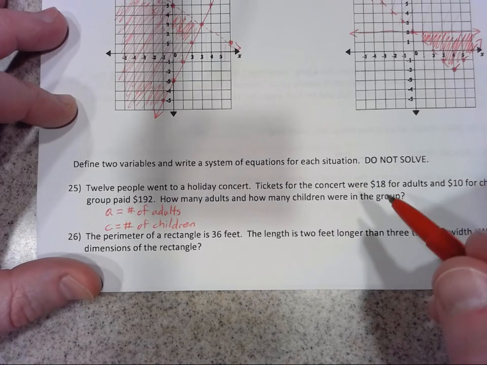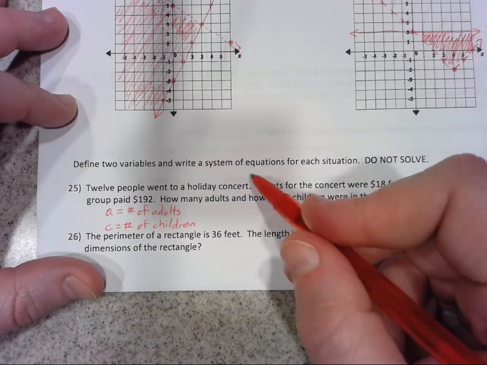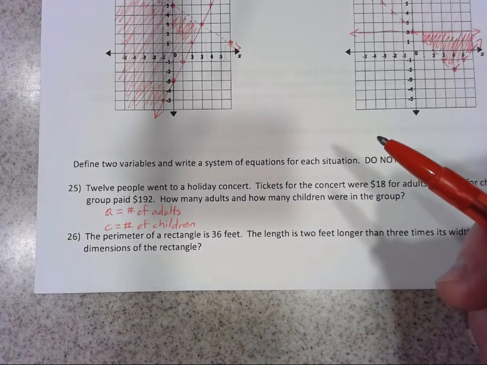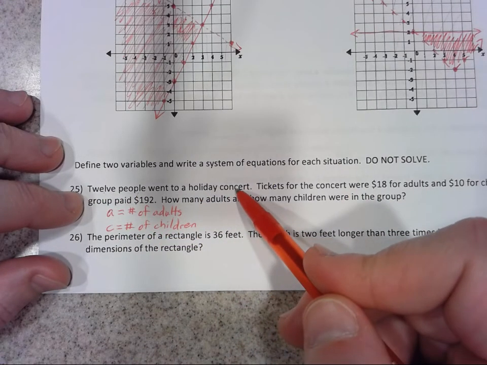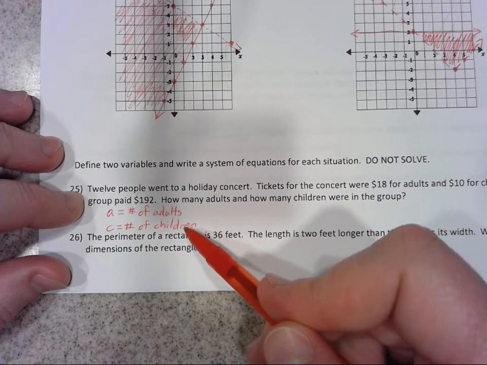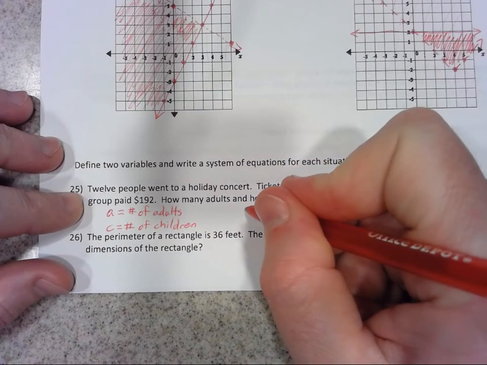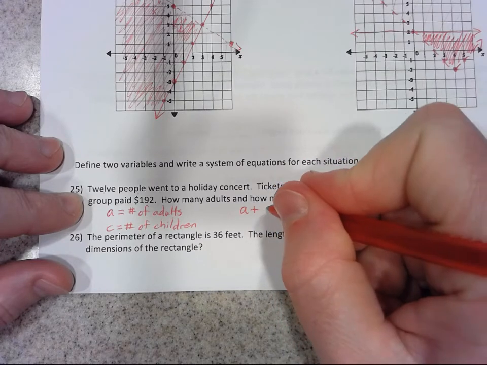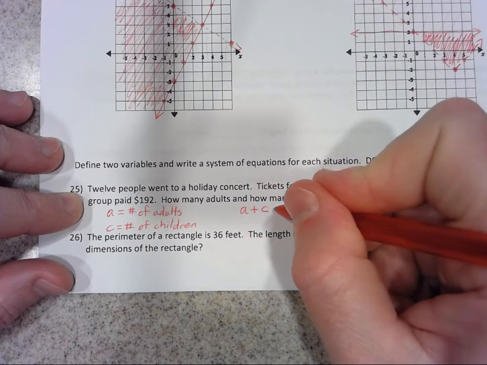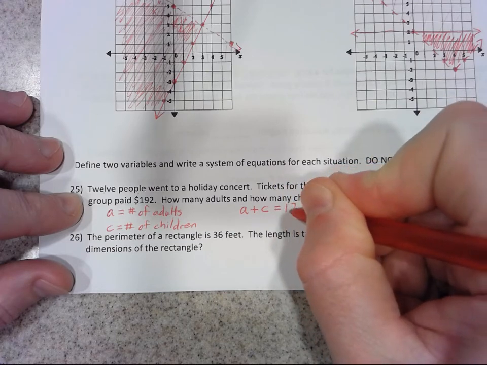Now write a system of equations. So a system means more than one. So there's 12 people that went to the holiday concert. Some of them were adults, some were children. So if I take the number of adults, A, and add to that the number of children, C, that needs to equal the total number of people, 12.